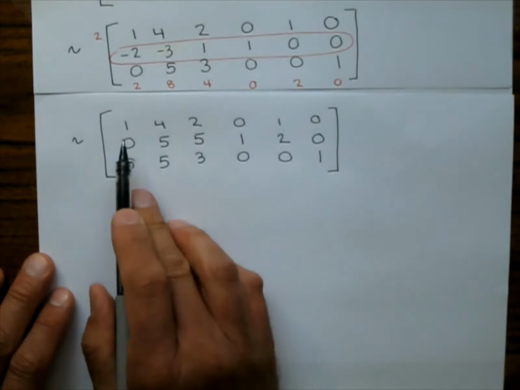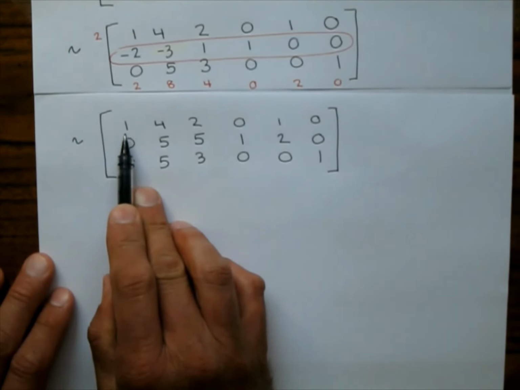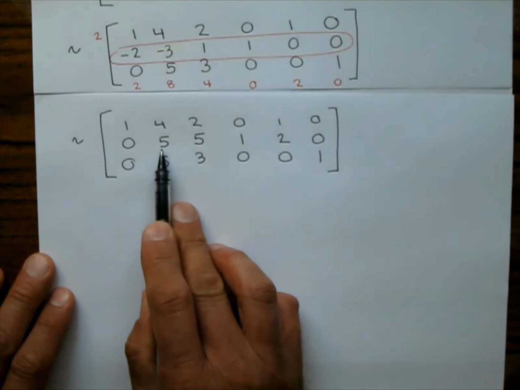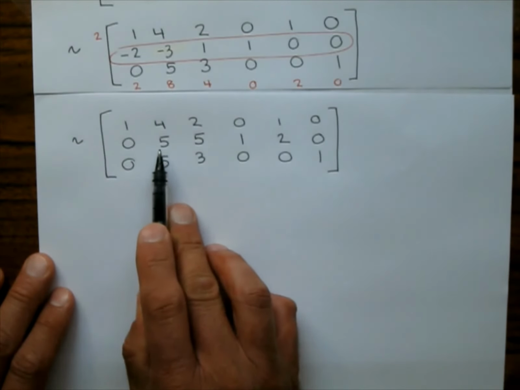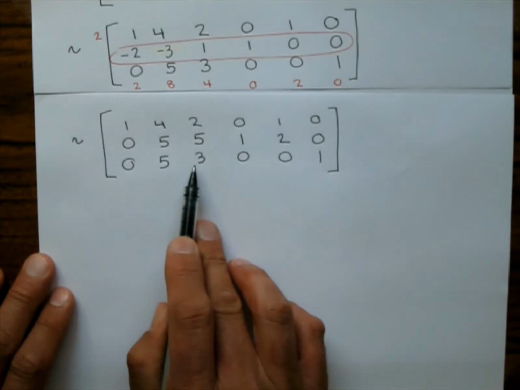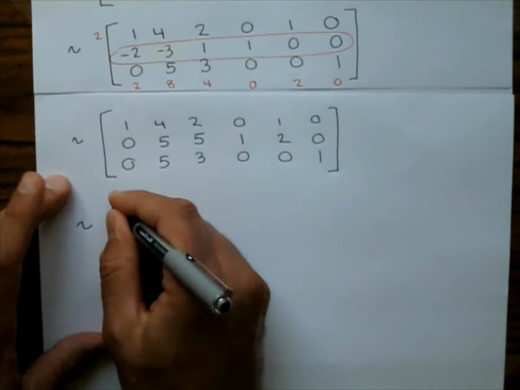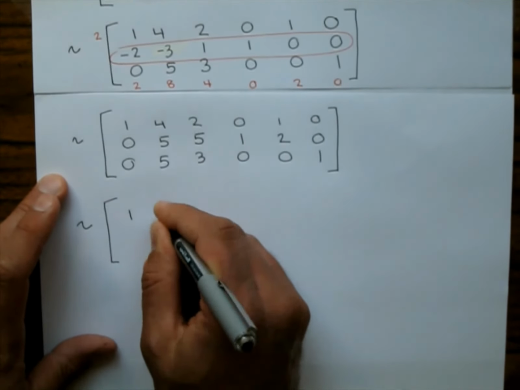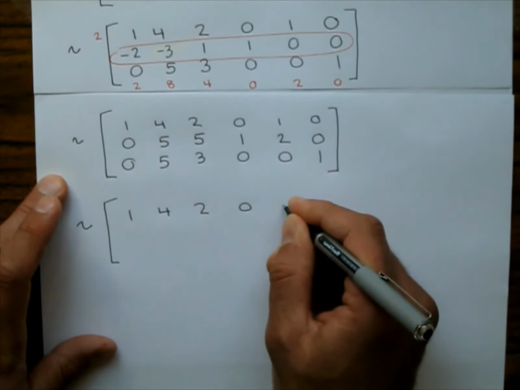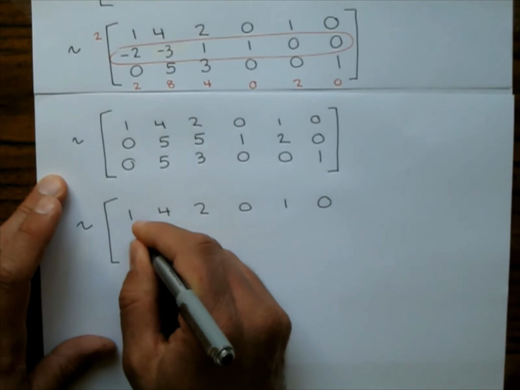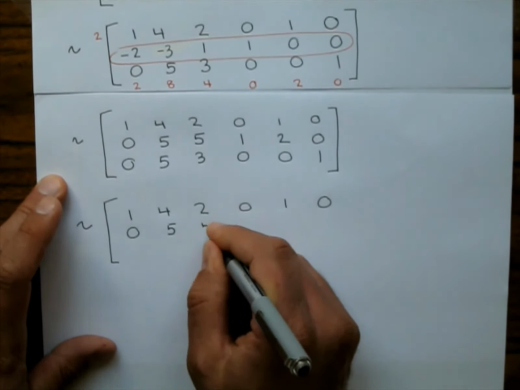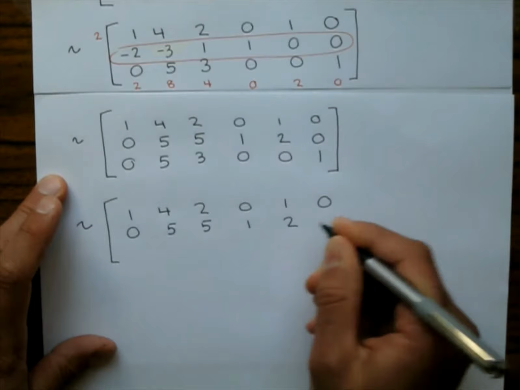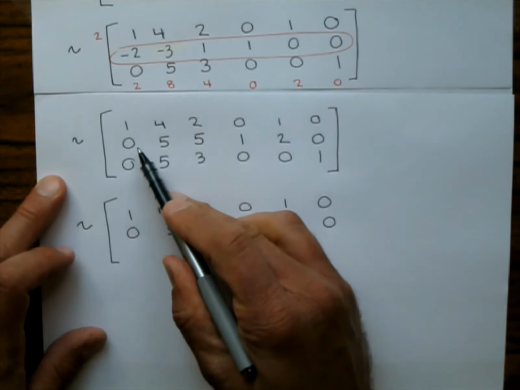Okay, so now that pivot has served its purpose. Now I'm going to use this right here as a pivot. I'm just going to go row 2 minus row 3 gives me the new row 3. And so I'm going to write out row 1 the way it is, row 2 the way it is, and row 3 I'm going to go row 2 minus row 3.